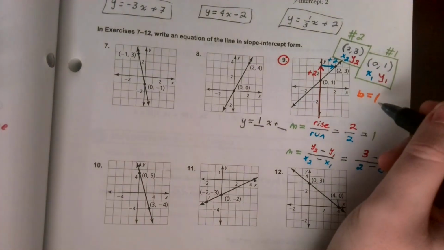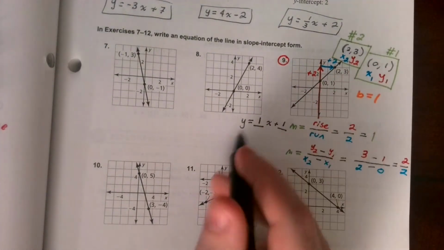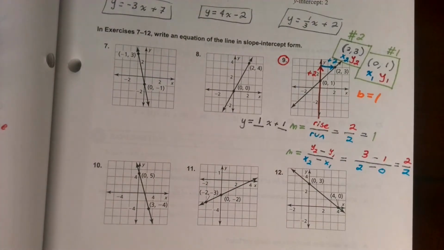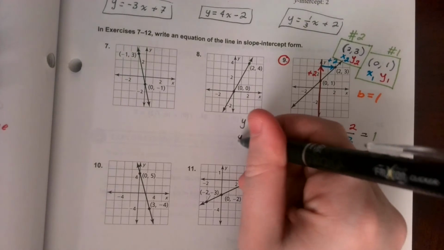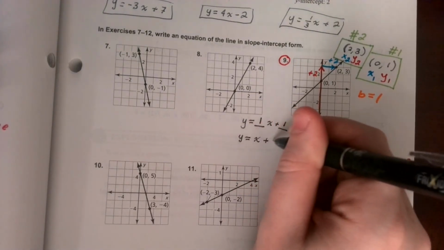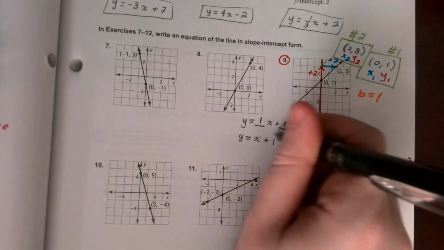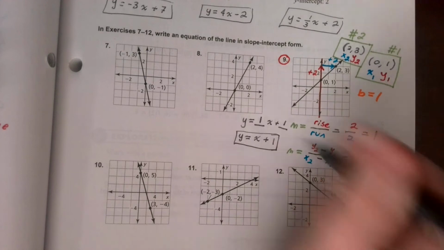And we already said that our b is 1. So our equation is y equals 1x plus 1. And can we simplify this? Sure. 1x we can rewrite as just x. And then we keep the plus 1. So the final answer for number 9 is y equals x plus 1.